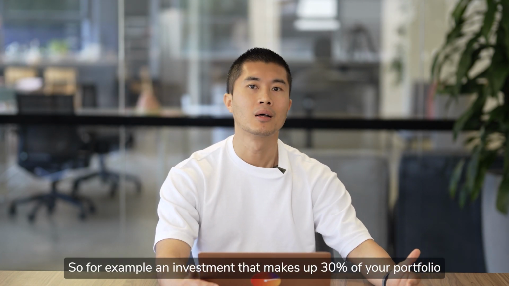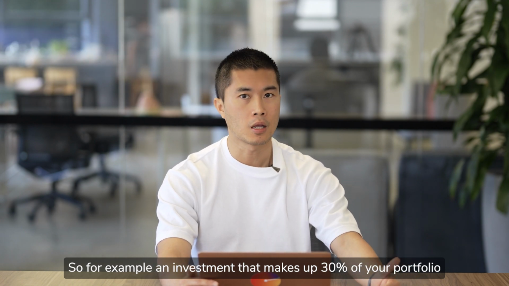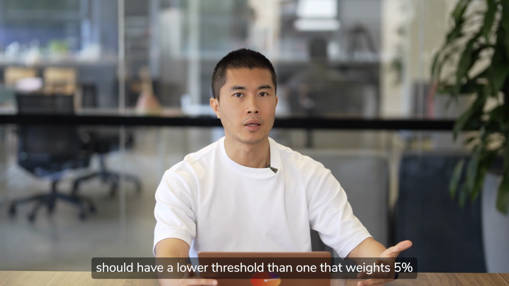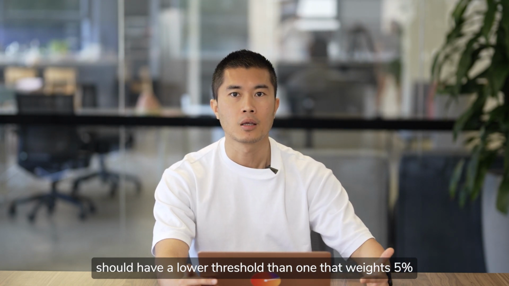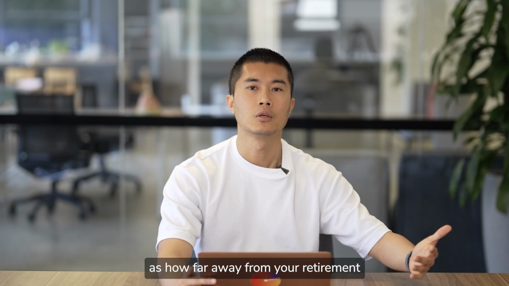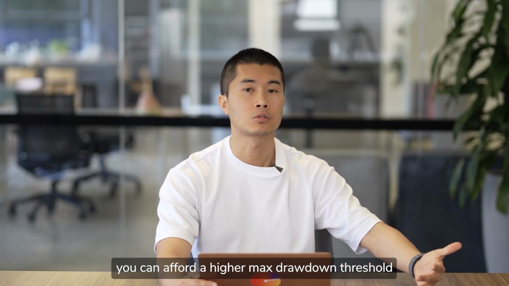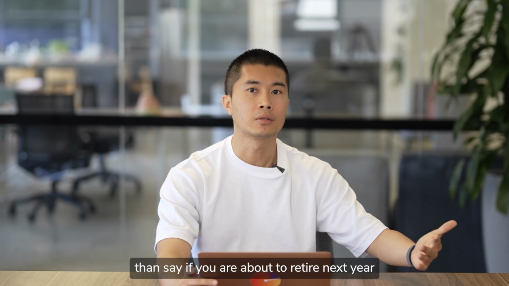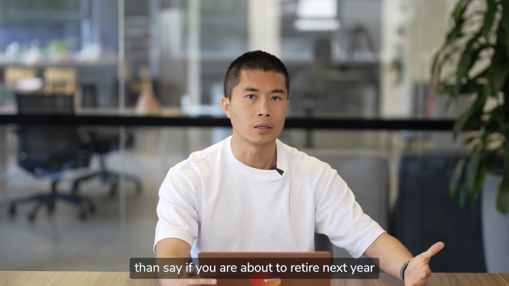So for example, an investment that makes up 30% of your portfolio should have a lower threshold than one that weighs 5%. And this is the same for how far away you are from retirement. You can afford a higher max drawdown threshold if you are 10 years away from retirement than if you are about to retire next year.